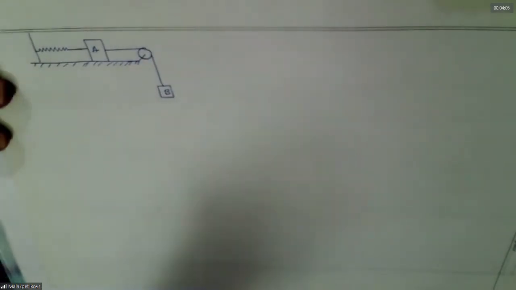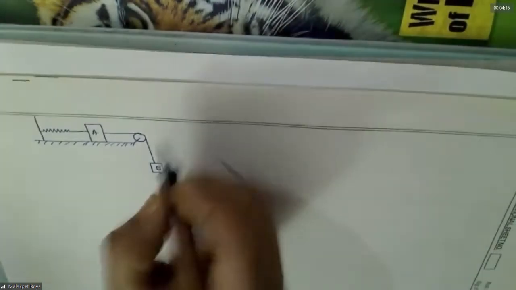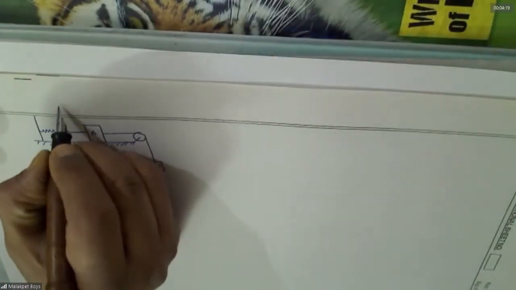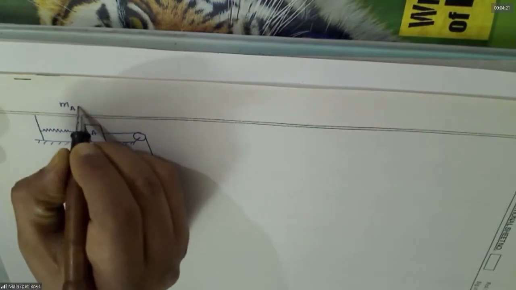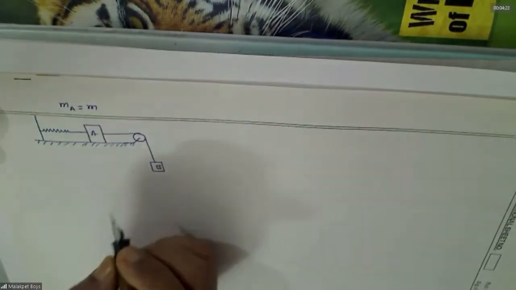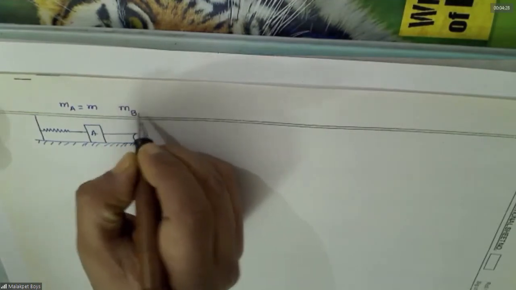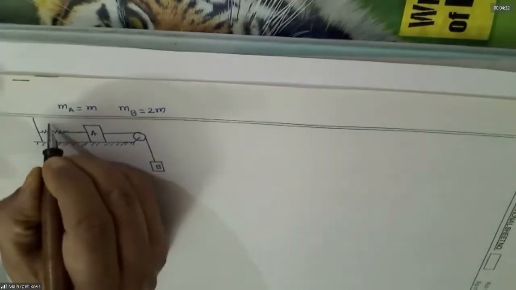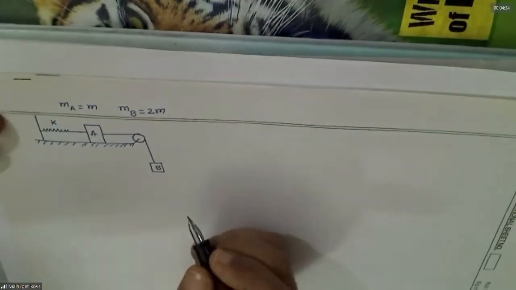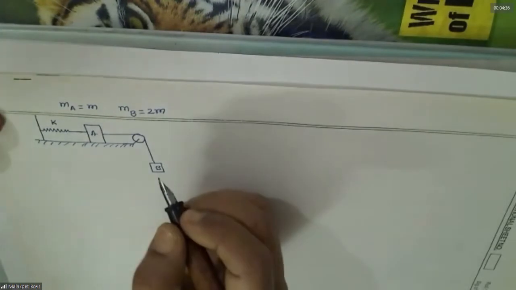Anyhow, this is the mass of A. The mass of A is M, that of B is also specified. The spring constant is K. There is no friction.